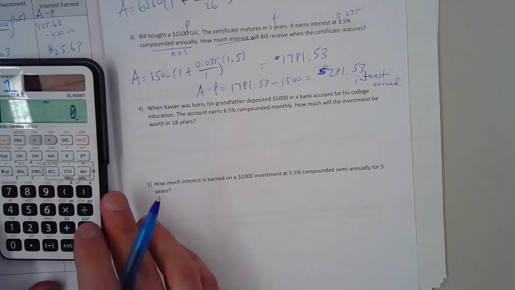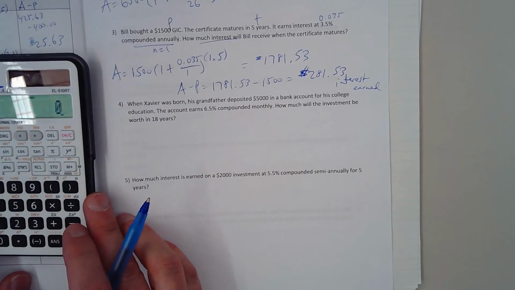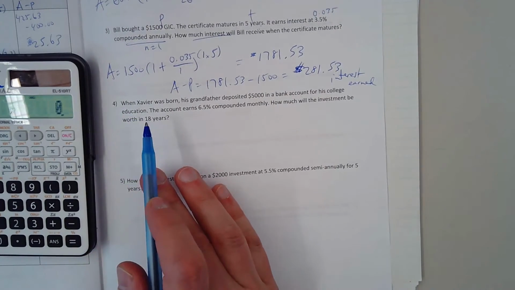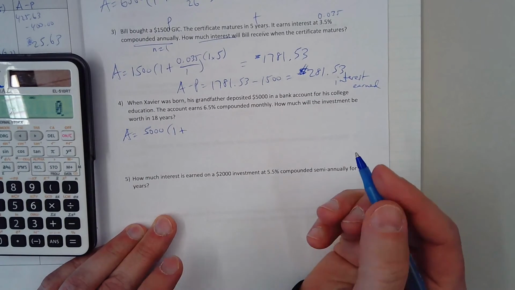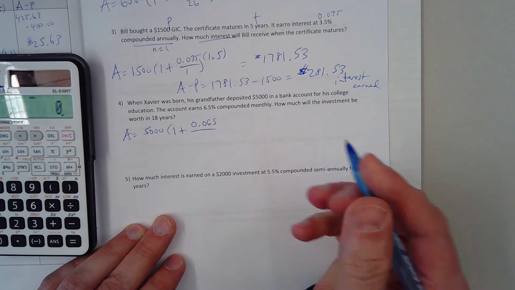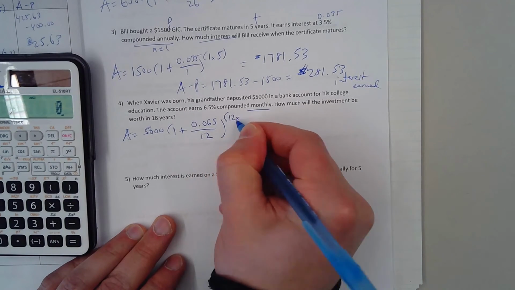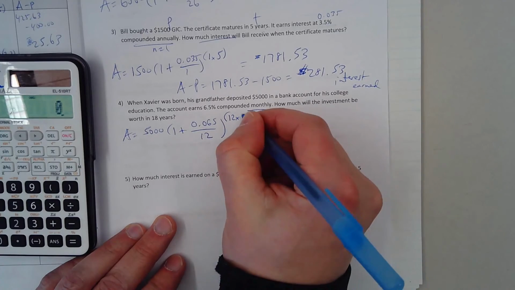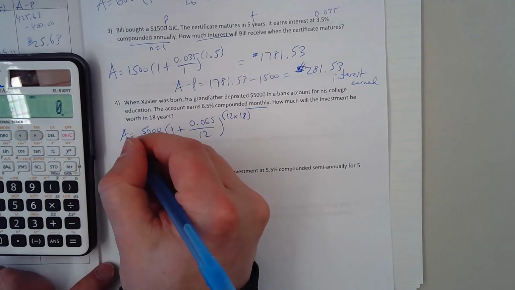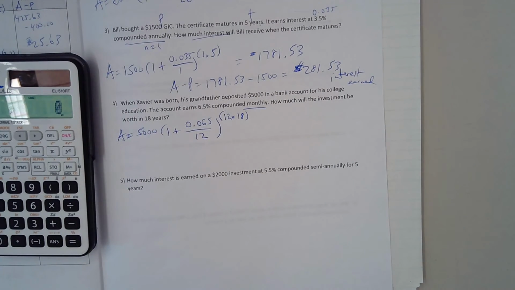So let's see what happens here. 5,000 times 1 plus 0.065 over 12 to the exponent 12 times 18. So that $5,000 sat in there doing nothing but growing, and it grew to $16,059.18, which is enough money to pay for a few years tuition at university or most college programs, so it's not bad. Of course, Xavier being 18 and having access to the money might blow it on a stupid car and get caught in the trap.